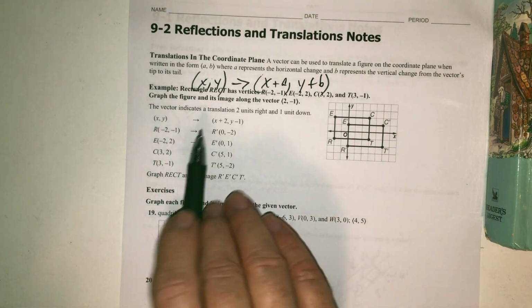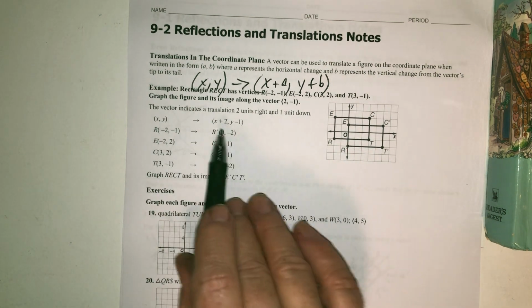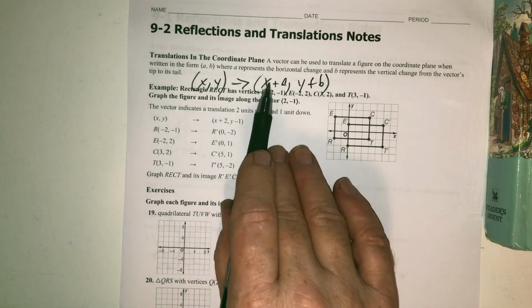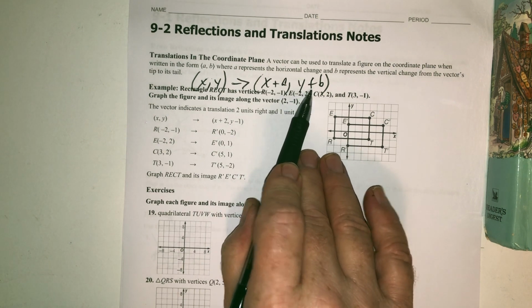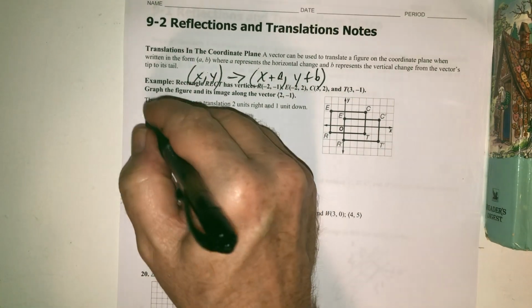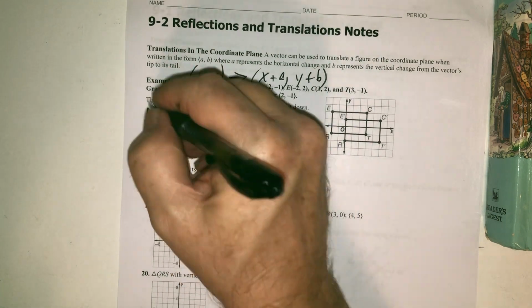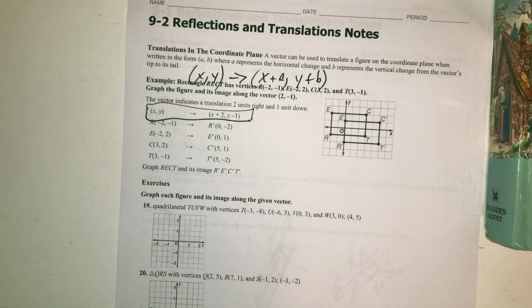That's the coordinate rule for this type of vector. And if you look, that's exactly what they did with this example. It said 2 units to the right, so that would be adding 2 to the x-coordinate, and 1 unit down, that would be subtracting 1 from the y-coordinate. And there's the coordinate rule right there. And that's what you would have to do. Now, let's go down and look at number 19.